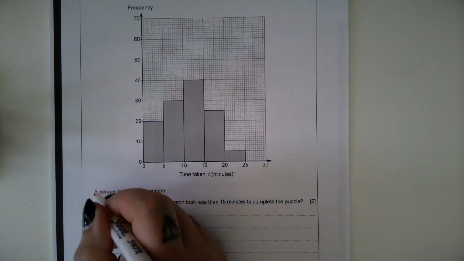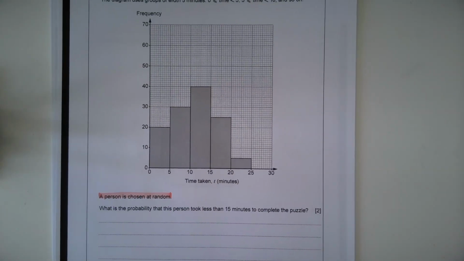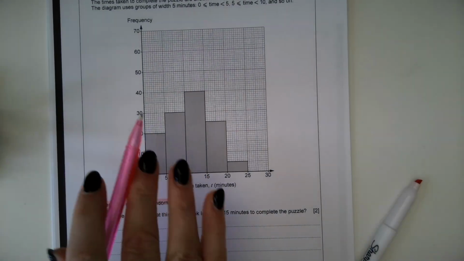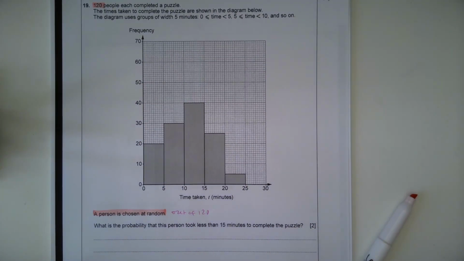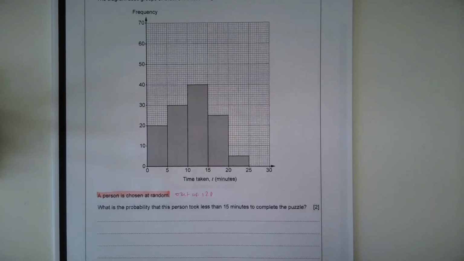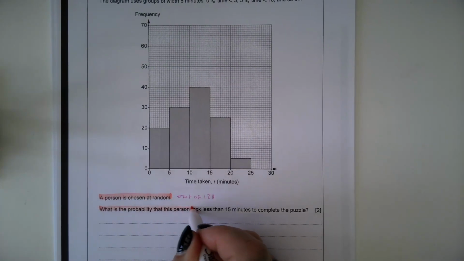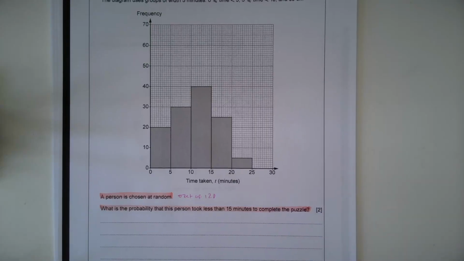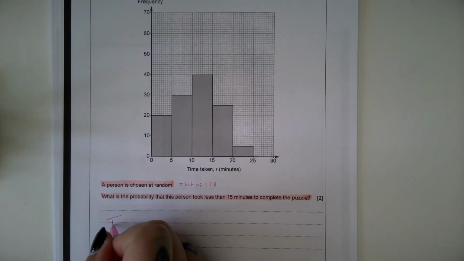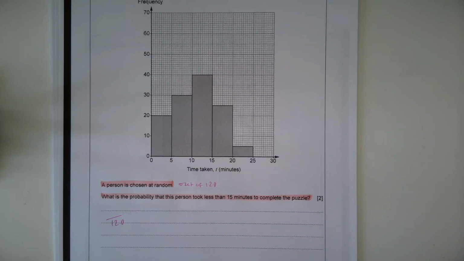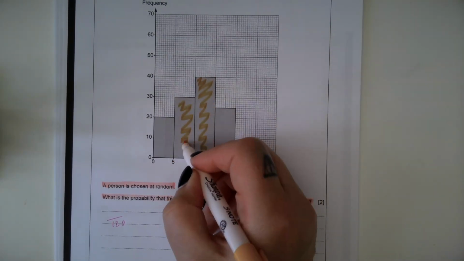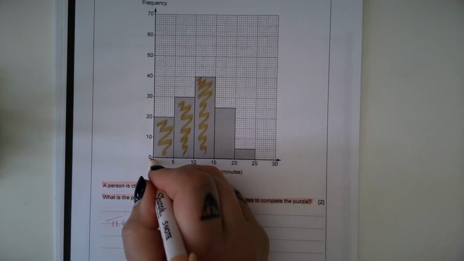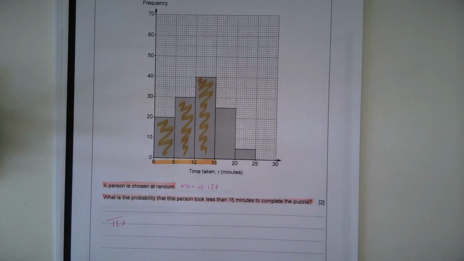So we've got the frequency, so the number of people, and then the time it took them to complete the puzzle. A person is chosen at random, so we're choosing a person out of the 120. What is the probability that this person took less than 15 minutes to complete the puzzle? We're working out of 120 people in total, so we need to figure out how many took less than 15 minutes. So we're interested in these people, and these people, because that is less than 15 minutes.